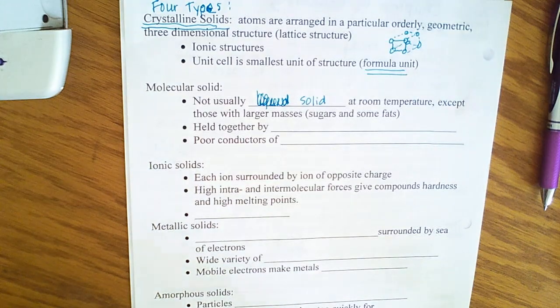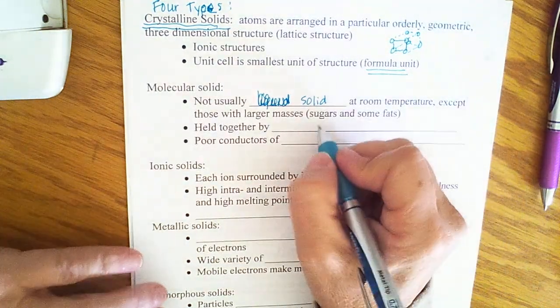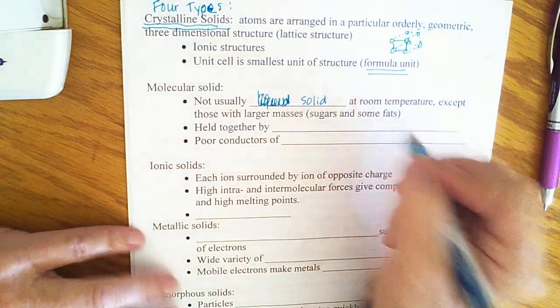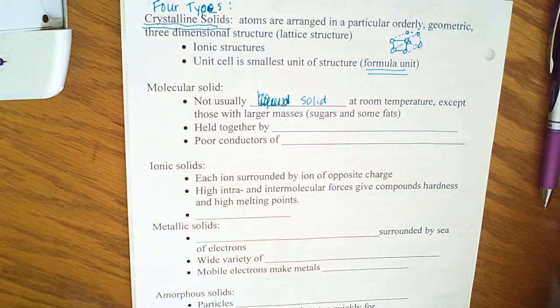Again, we go back to those dispersion forces, and that's things like sugars and some fats. So butter has a very, very large mass to it, whereas something like olive oil has a smaller mass. Because of that, the dispersion forces in olive oil are weaker.